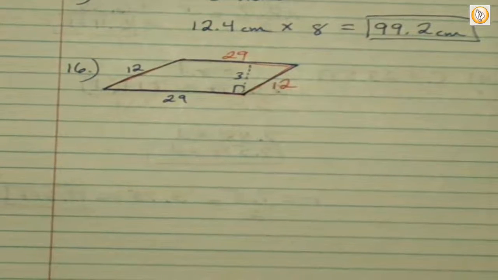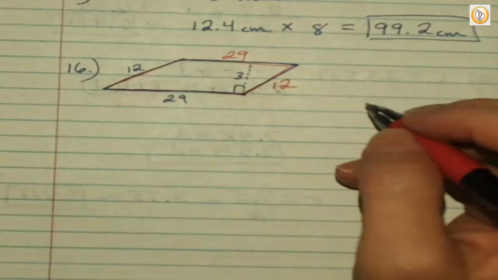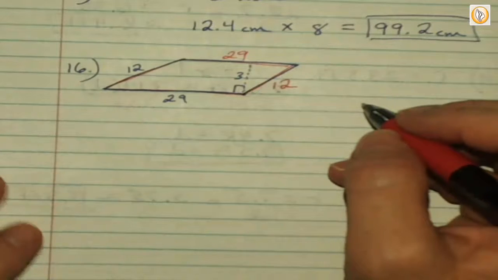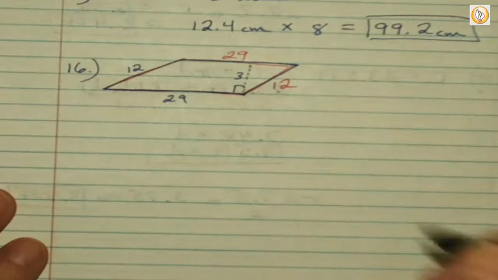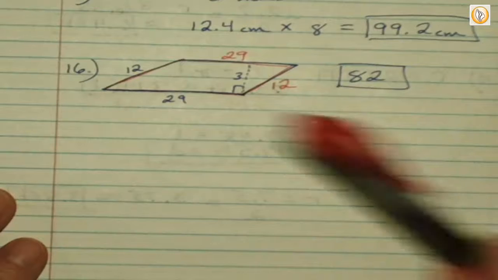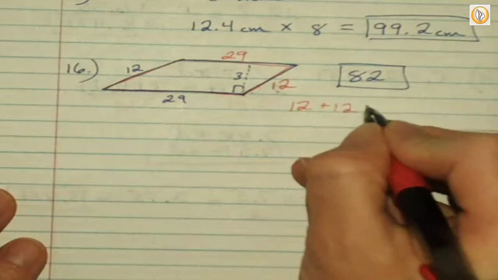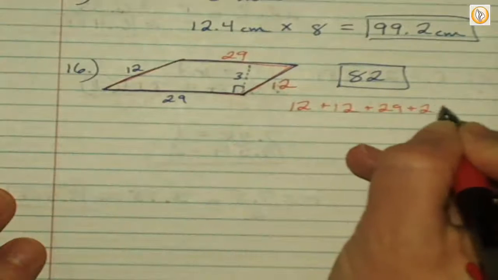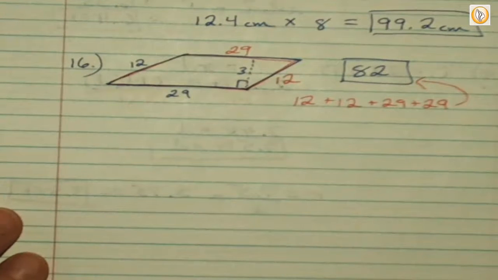Be confident. All right. So now we know all 4 sides. What do we do, Joanne? We're going to do what to all 4? Add them all up. So if you add them all up, raise your hand. You got it? 82. For the sake of time, we're just going to go ahead and do it. 12 plus 12 plus 29 plus 29 gives us 82. Good job. Any questions?